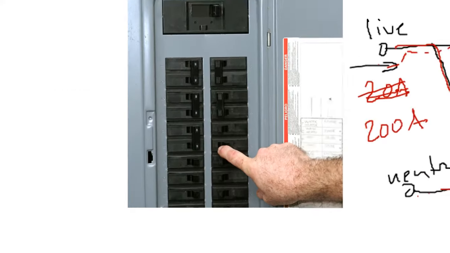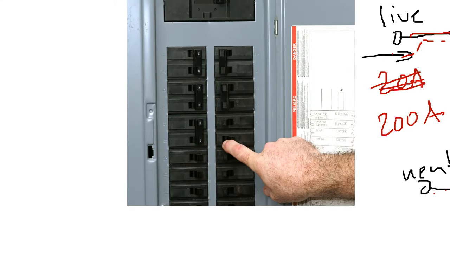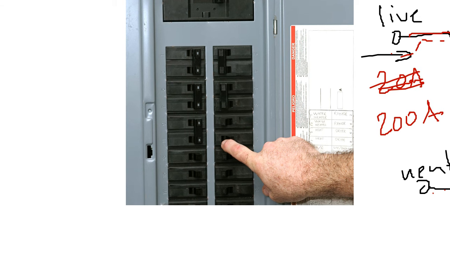فبتلاقي الزرار بتاعك اتحرك مكانه. Maybe it goes down, maybe it's up, maybe it's left, maybe it's right. المهم إن اللي بيحصل إن the switches move. The reason they move is because inside there's a small electromagnet that moves the switch or opens the switch when the current gets too high. And that's pretty much it.